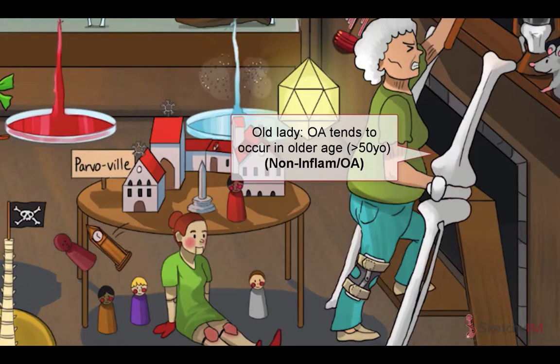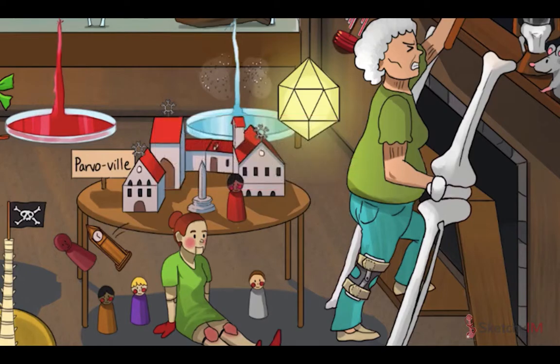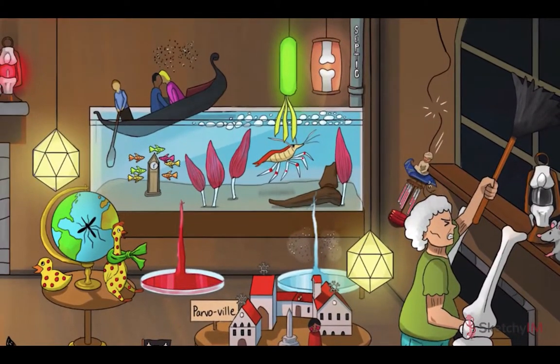OA is also related to chronic injury or weight bearing, which can occur with excessive lifting, kneeling, climbing, whole body vibration, and repeated bending. Obesity is also a risk factor for OA, especially in weight bearing joints such as the knee and hip. Obesity is also related to osteoarthritis of the hands, however, which highlights the metabolic and inflammatory contribution to the pathogenesis of OA.